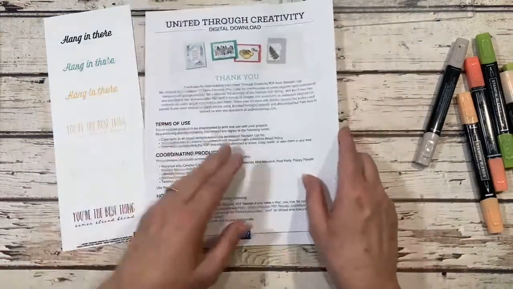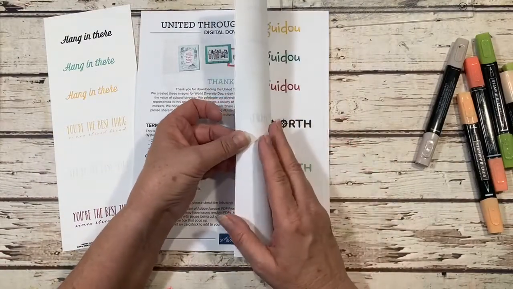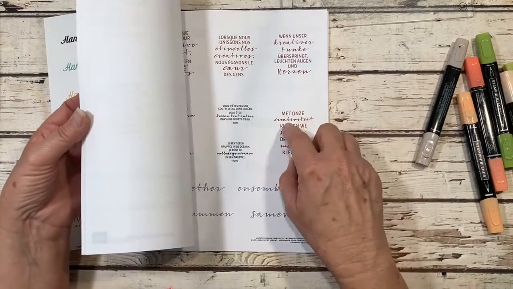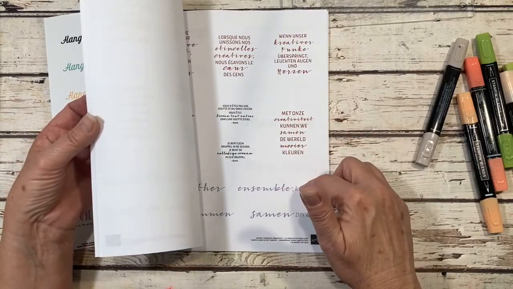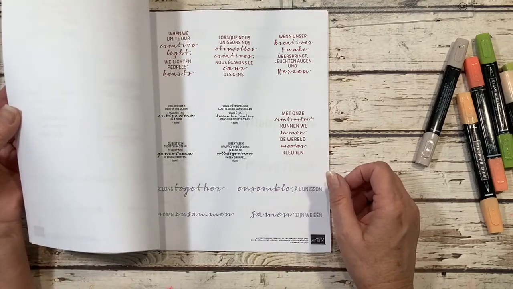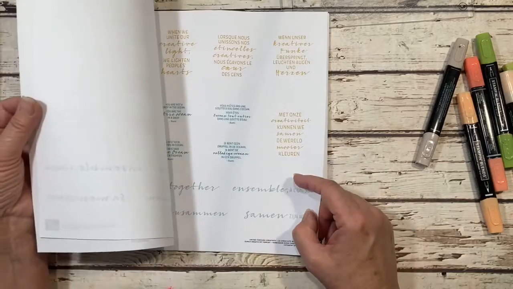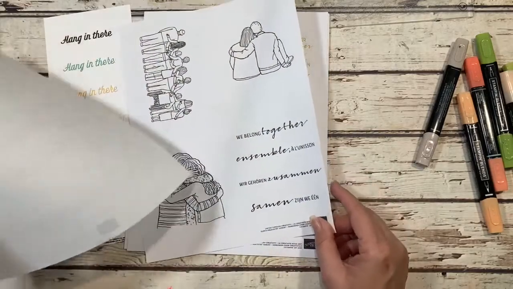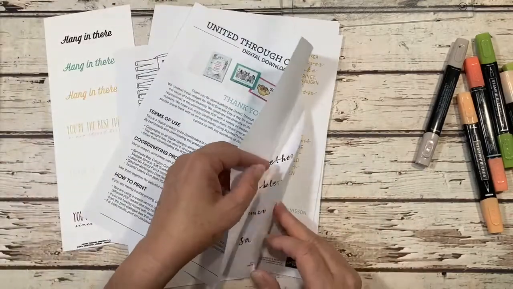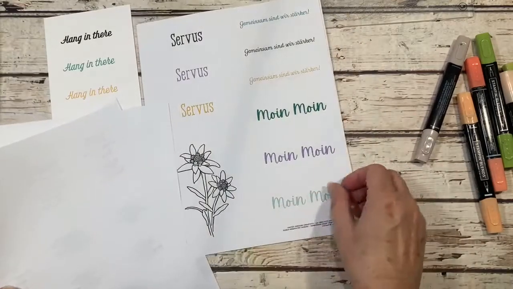So what I did was I printed these out on regular copy paper, and then when I'm ready to make a card, I'll copy it and print it onto a piece of cardstock. I really just don't know. There's some really cool sentiments in here. I'm just not sure what I want to use.